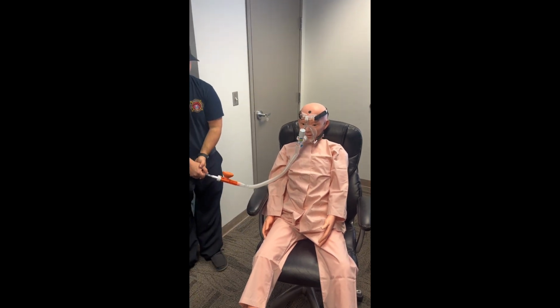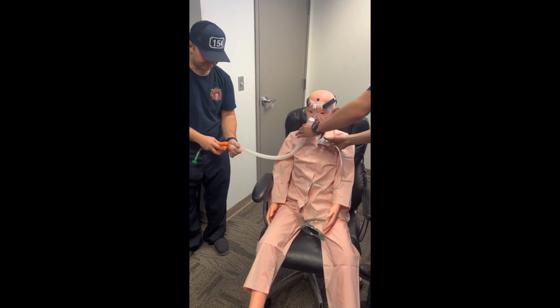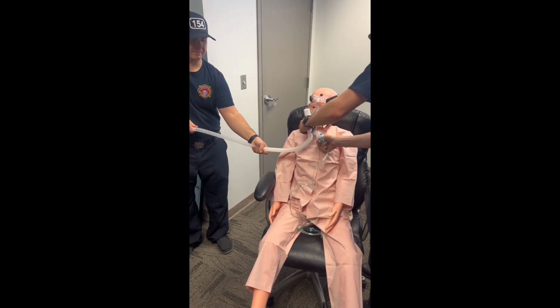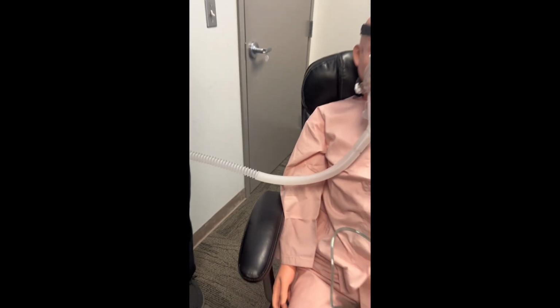In addition, there's no capno cannula underneath the CPAP mask. And then the accordion tubing must be 100% extended. We can't leave any extra folds in there.